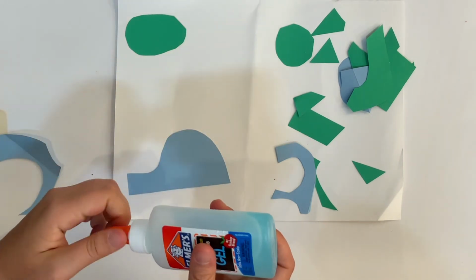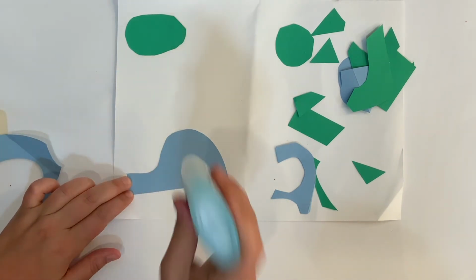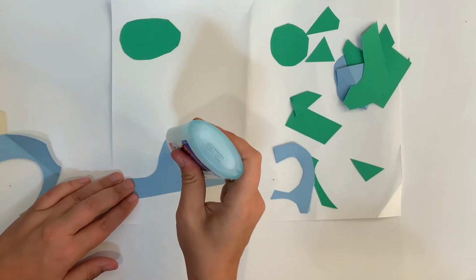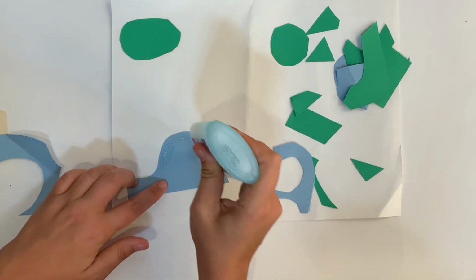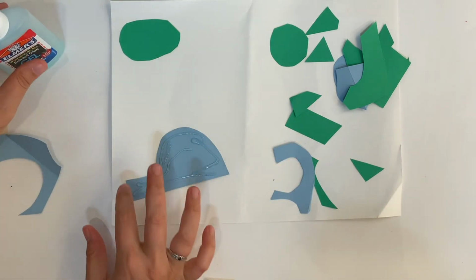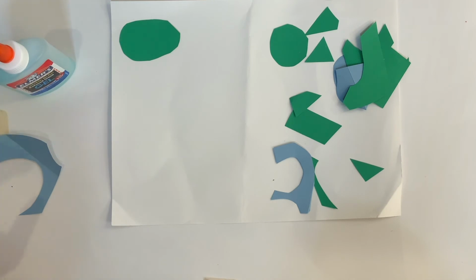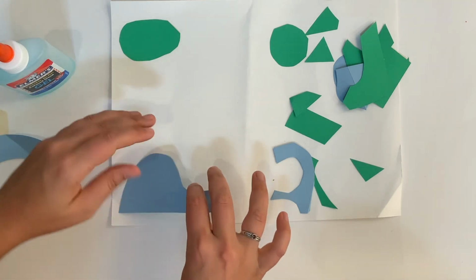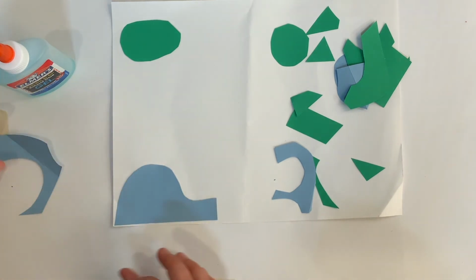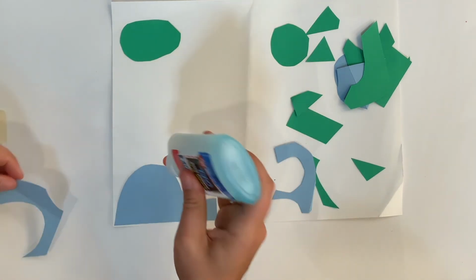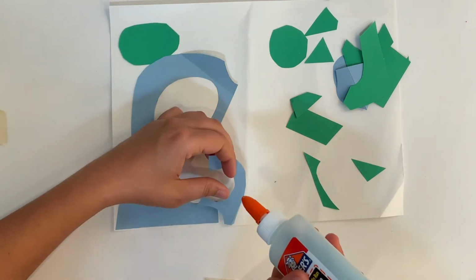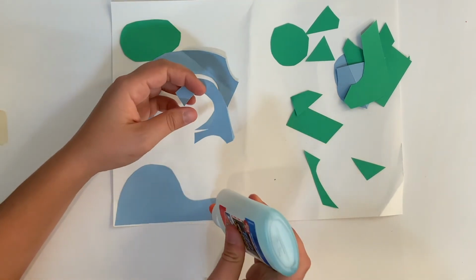So I want you to start moving your shapes around and gluing them to the page. It can be anything you can come up with. Your piece of art is gonna look different than mine. But for fun, we're making a mosaic where we take small little pieces of particles of glass or paper and we turn them into a new piece of art.